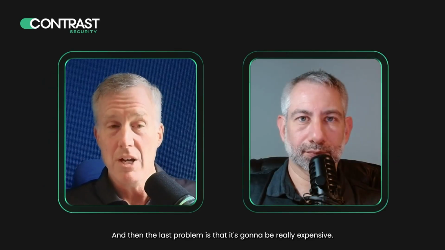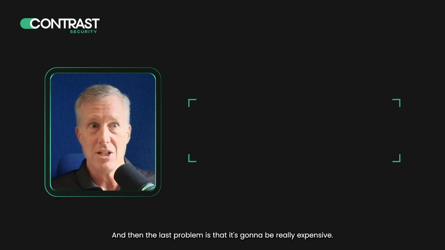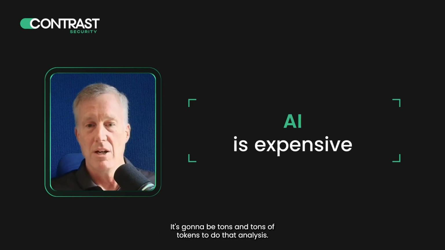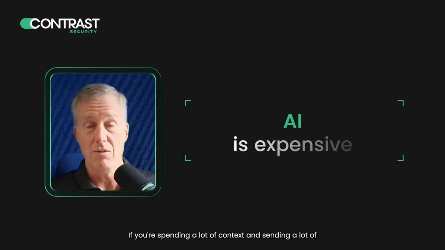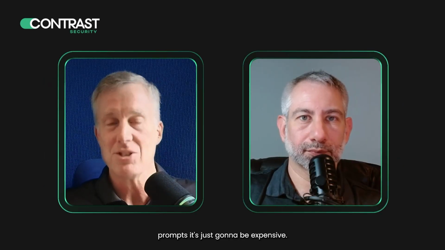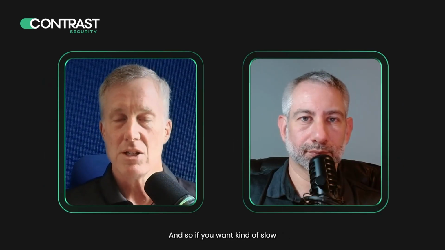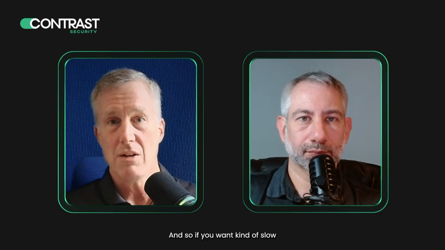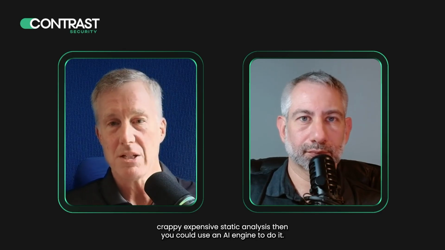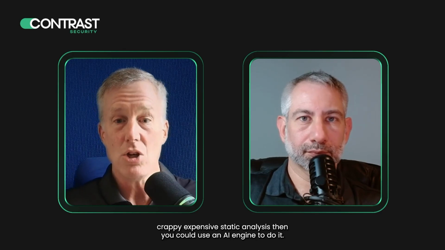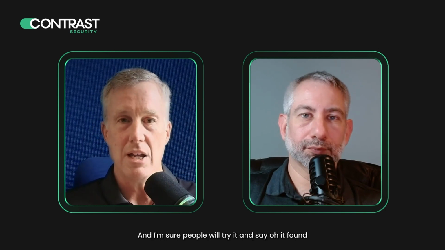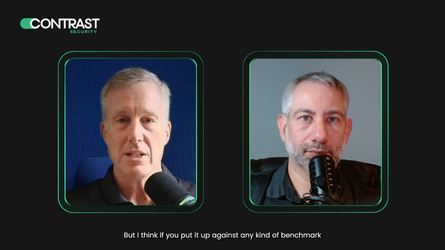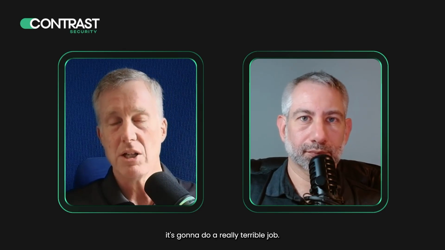And then the last problem is that it's going to be really expensive. It's going to be tons and tons of tokens to do that analysis. If you're spending a lot of context and sending a lot of prompts, it's just going to be expensive. So if you want slow, crappy, expensive static analysis, then you could use an AI engine to do it. And I'm sure people will try it and say, "Oh, I found something, so it must be working." But I think if you put it up against any kind of benchmark, it's going to do a really terrible job.